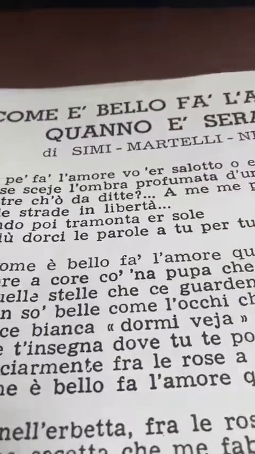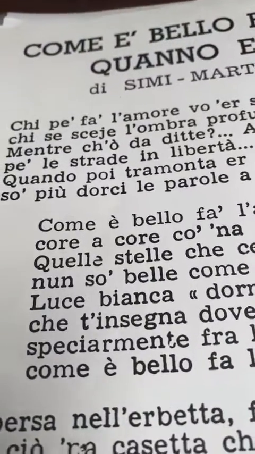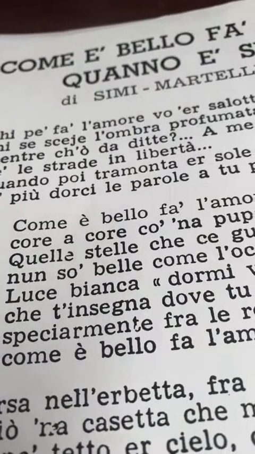I'm going to stop there because notice here, chi per fare l'amore. See, notice, chi per fa, the shortening of the words.